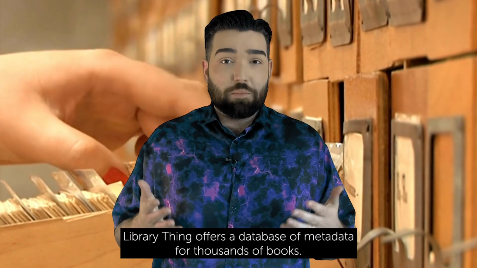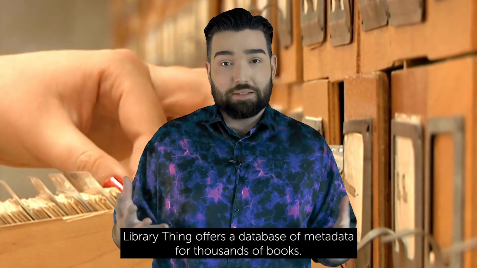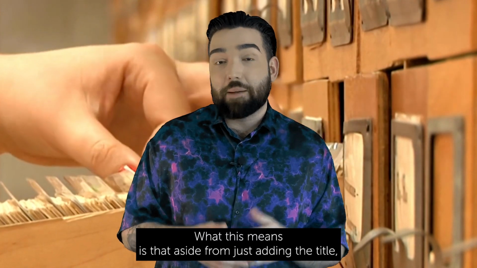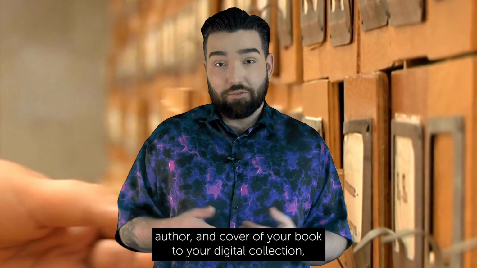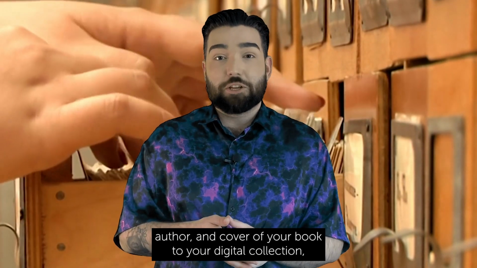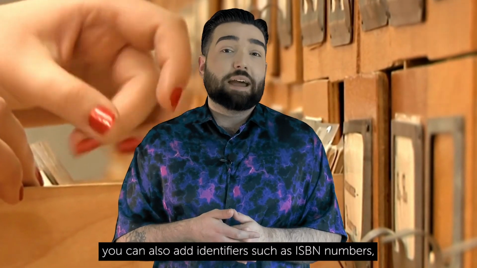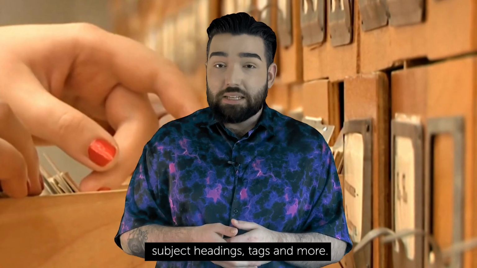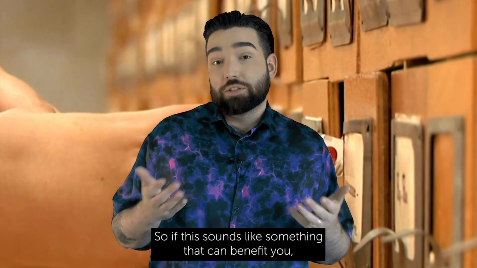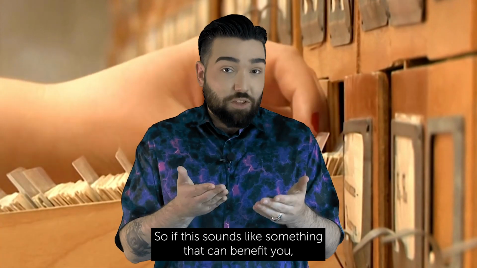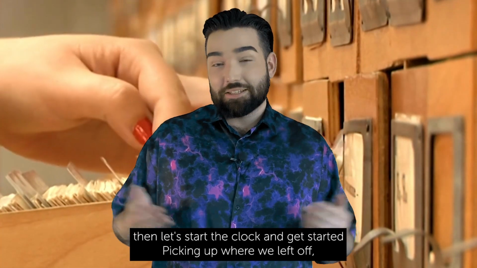LibraryThing offers a database of metadata for thousands of books. What this means is that aside from just adding the title, author, and the cover of your book to your digital collection, you can also equip identifiers such as ISBN number, subject headings, tags, and more. So if this sounds like something that can benefit you, then let's start the clock and get started.